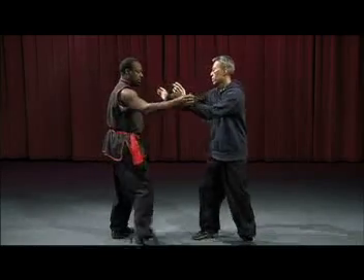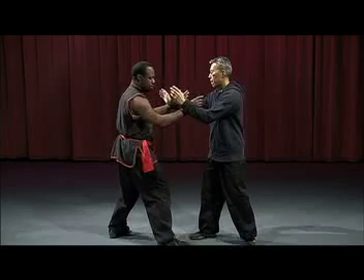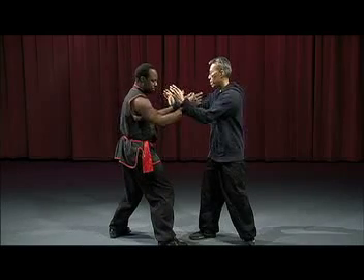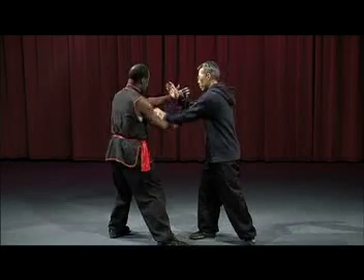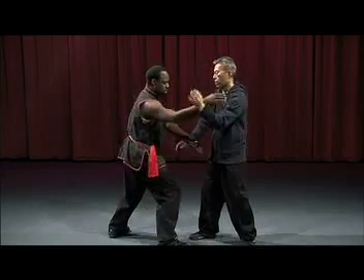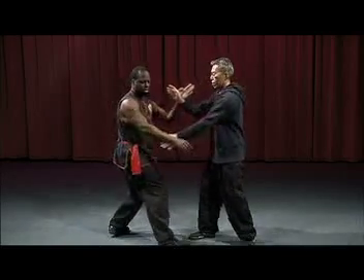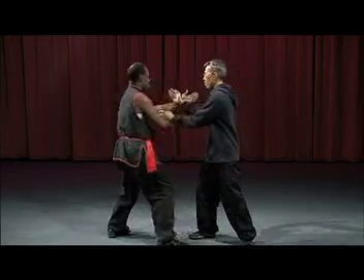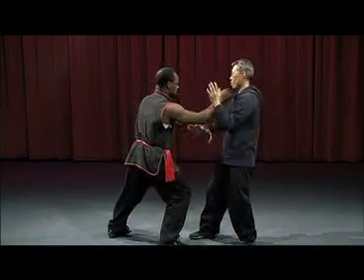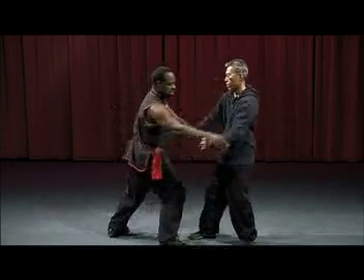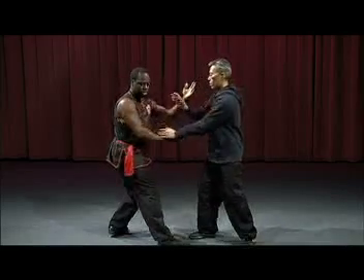So we're going to use two hands for this versus one hand. Once again, I'm going to be real relaxed. Now he's going to push one way, and I'm going to turn my waist. Focus on my waist.